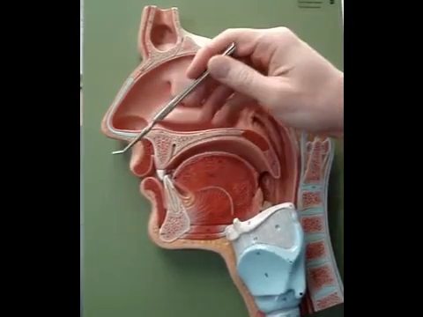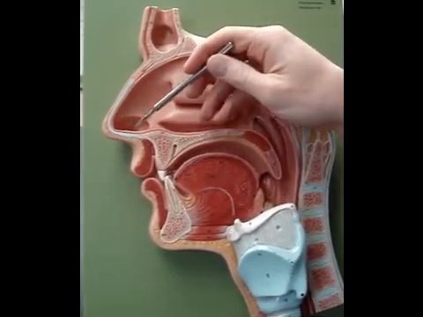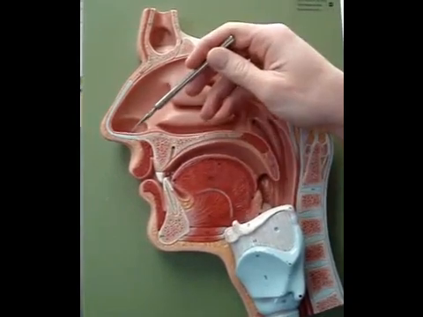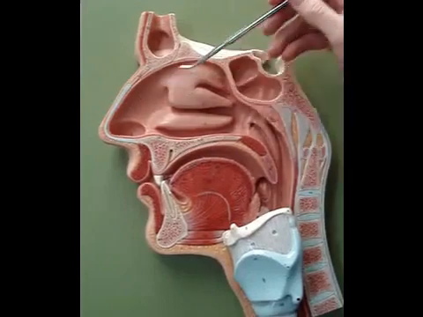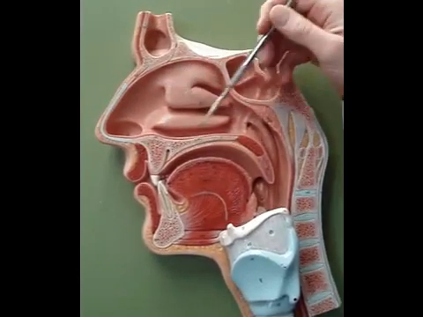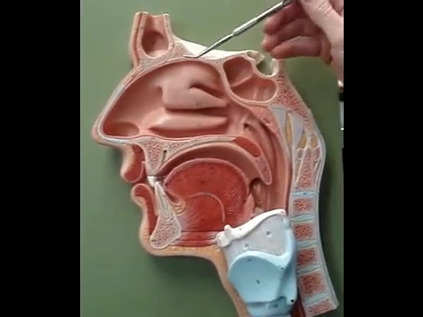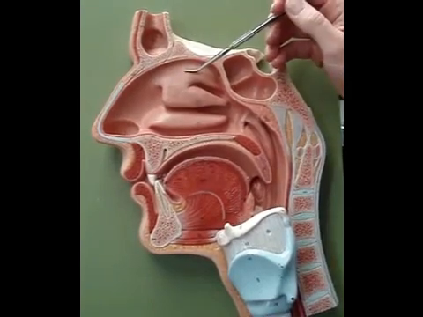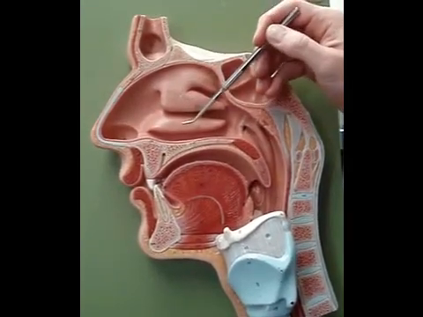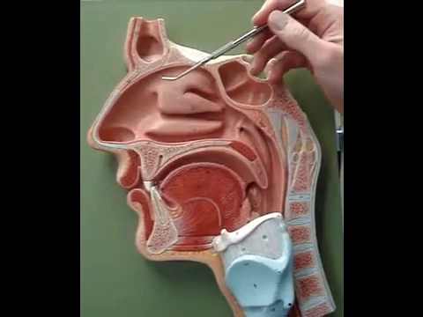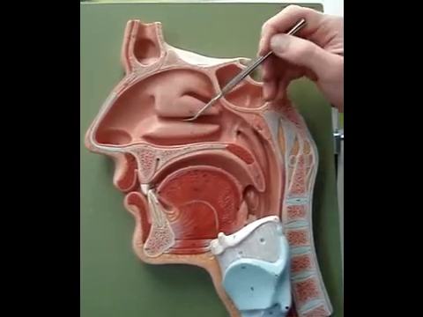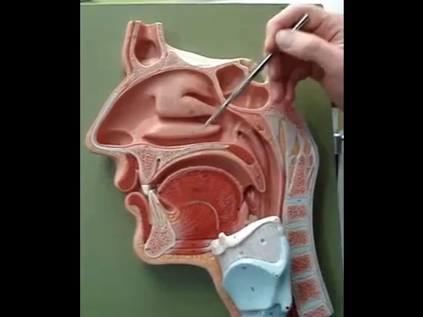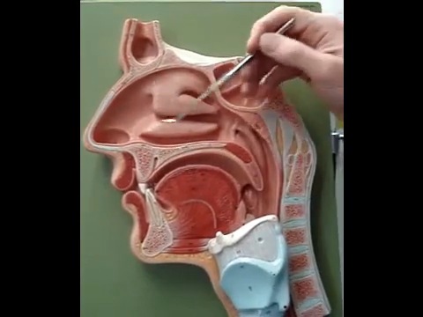The way that we're supposed to breathe is through our nose. So air comes through our external nares into the nasal vestibule. Air then goes into the nasal cavity. In this nasal cavity, we've got different bones: superior, middle, and inferior nasal concha. And underneath each of these, we have a superior, middle, and inferior meatus. So air swirls around here.